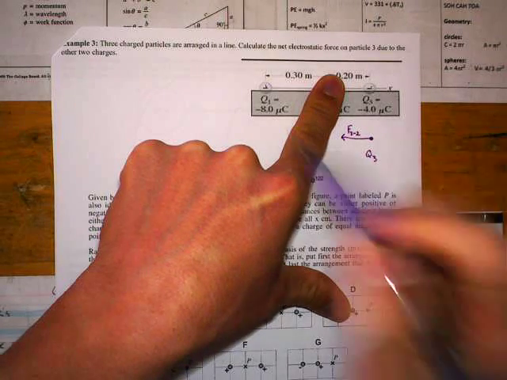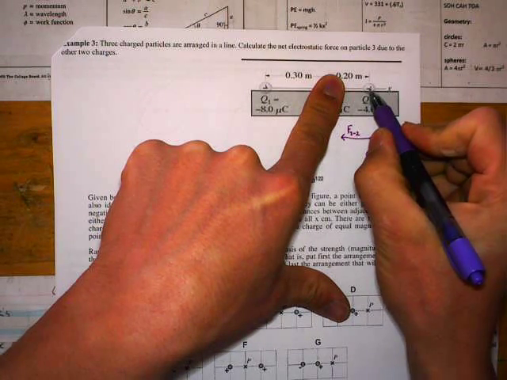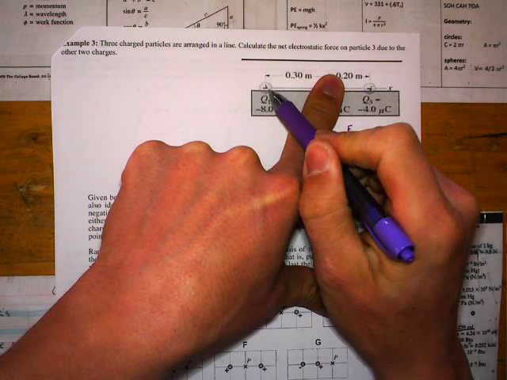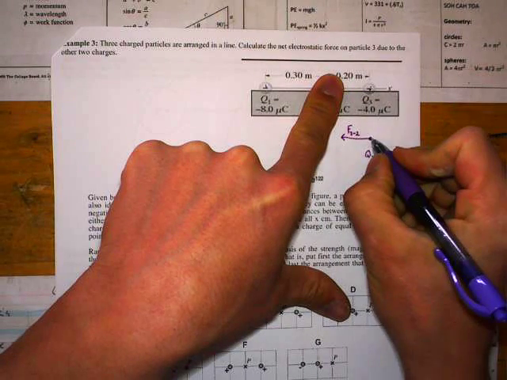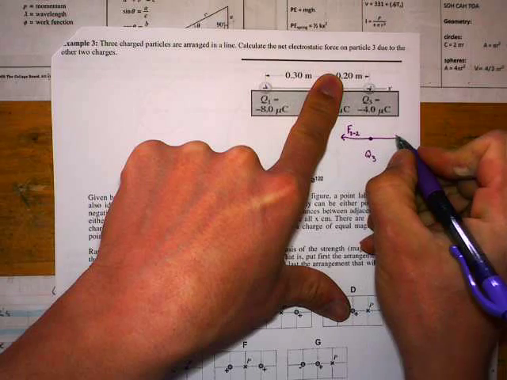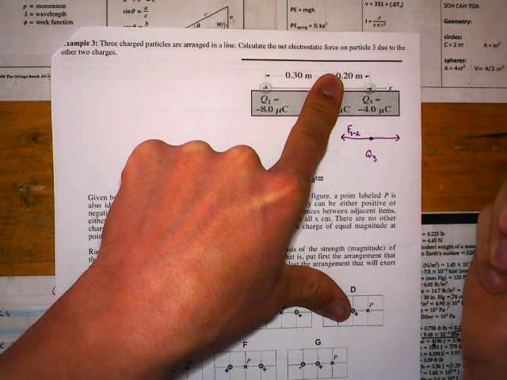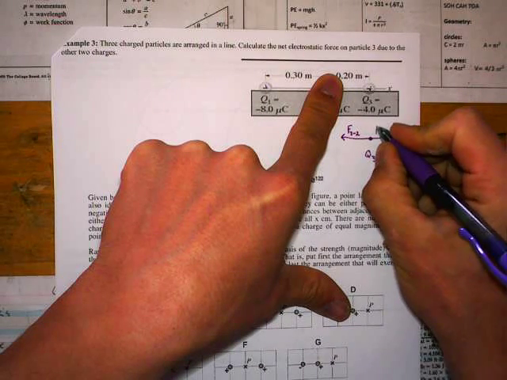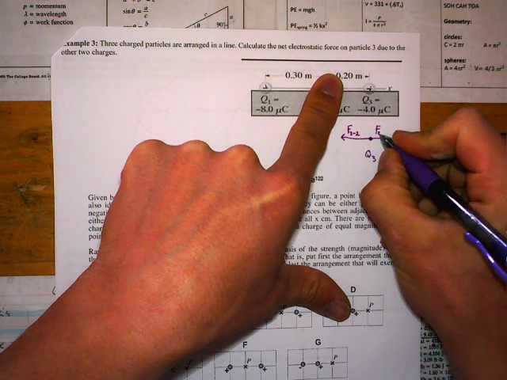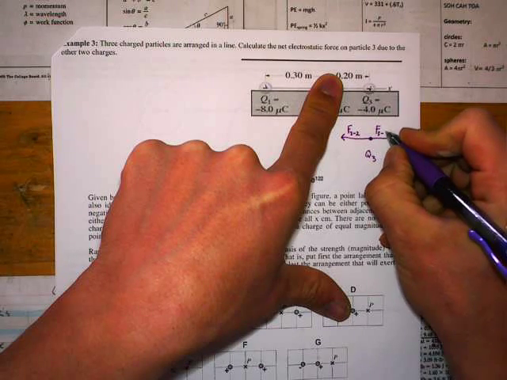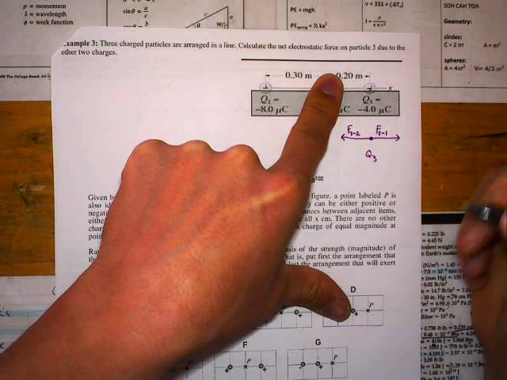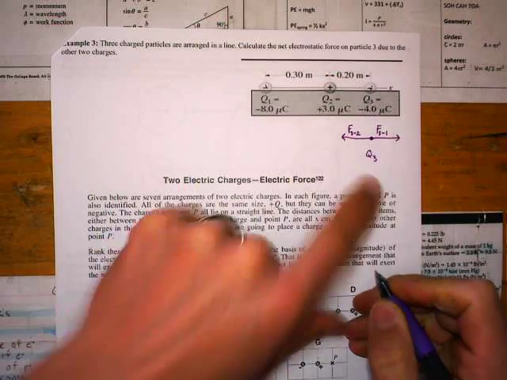And this is a repulsive force, so this one does not like the fact that that one's there. So there's going to be a force in this direction. I'm going to draw them the same length. I don't know which one's bigger until I do the math. And I'm going to say this is the force on charge 3 due to charge 1. Okay? Alright, so that's my FBD.